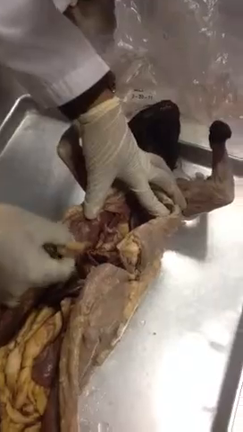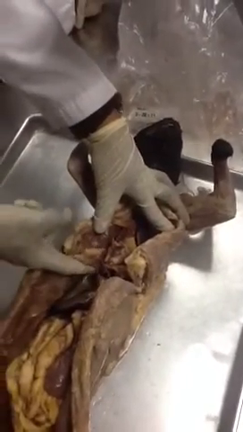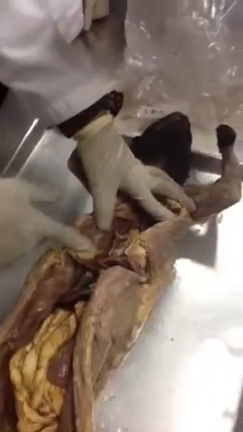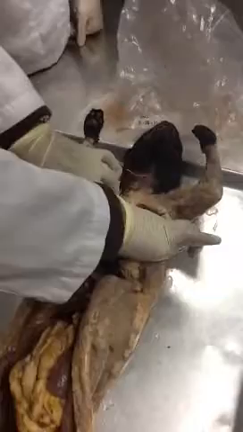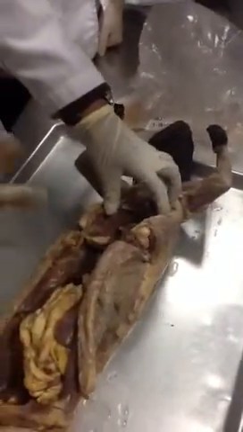Can you see the diaphragm? The diaphragm sees us. Yeah, the diaphragm sees you. And this is the diaphragm. You can also see some of the blood vessels, but we are done with that, so I'm not going to show you the blood vessels this time. Alright, what is done is done.